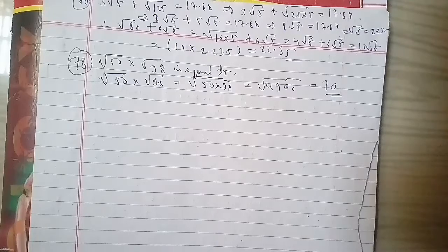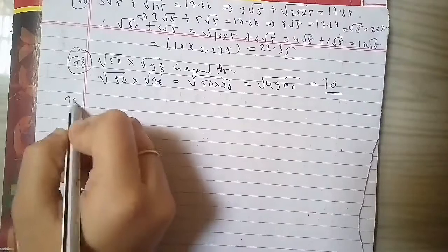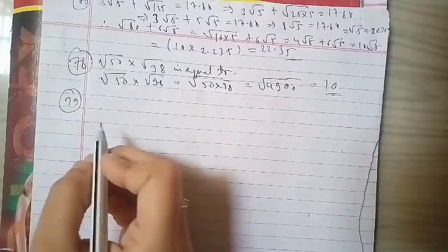So for the given expression we have 4 into 2 plus 2, 18 into 2 minus 3, 54 into 2 plus 4, 25 into 2.